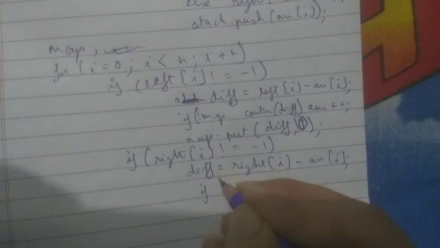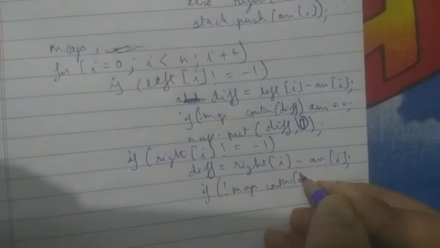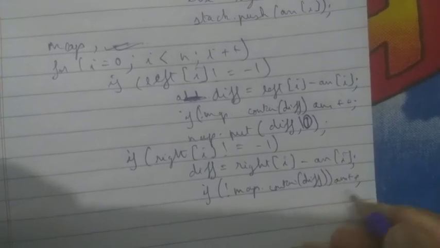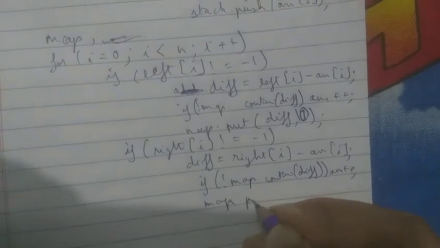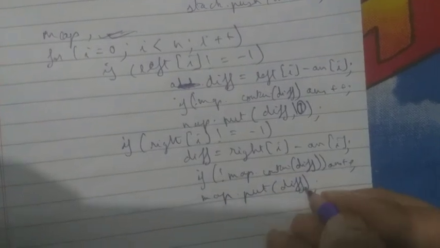And again, if map doesn't contain the difference, then it is unique, so increment answer, and don't forget to put that difference inside the map, whether unique or not.